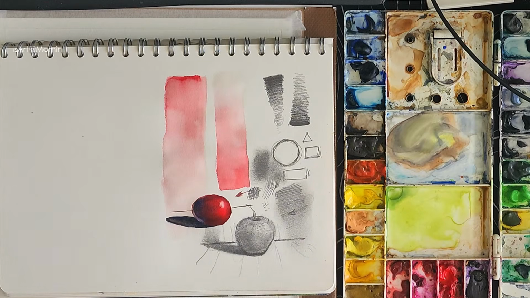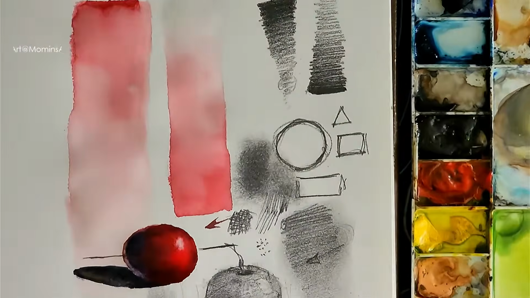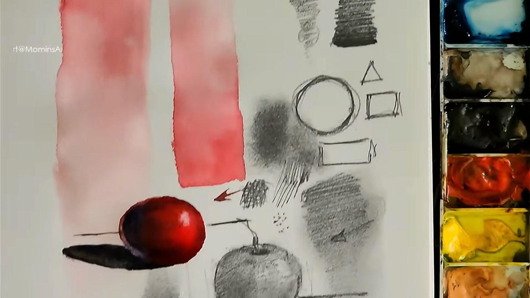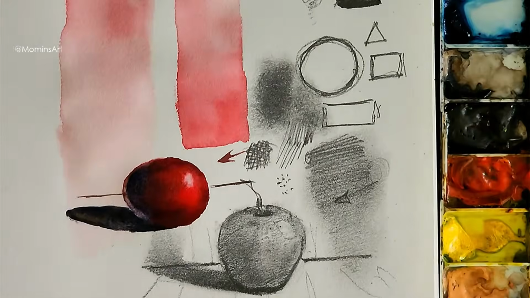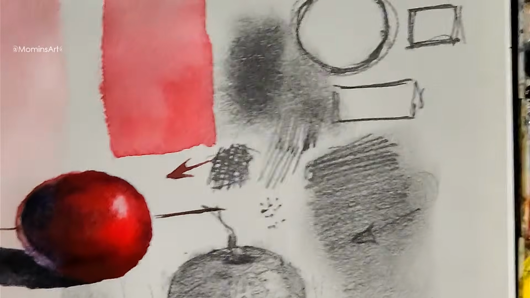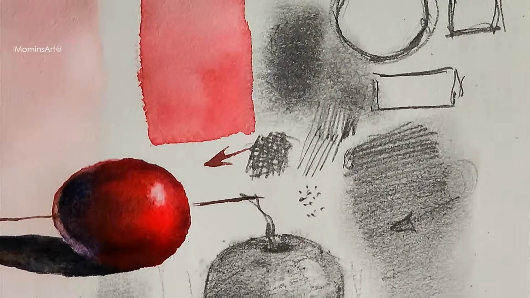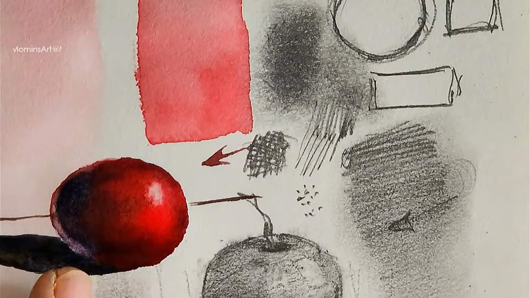Let me just zoom in a little bit so you guys can see what I did here, and I'm going to finish the class here. I hope it explained a little bit today's class, because it was a short class. So this is what I did.